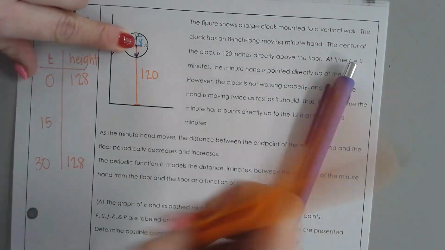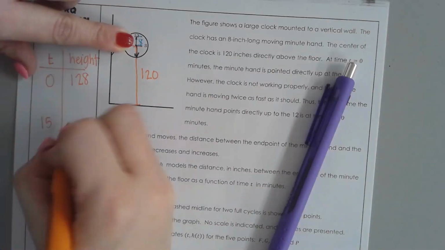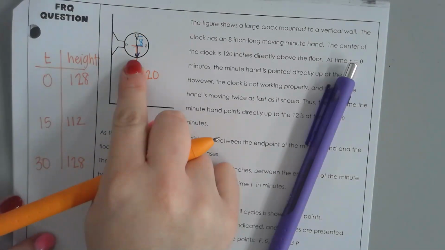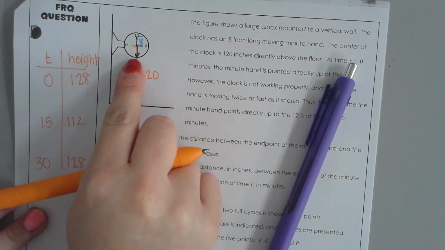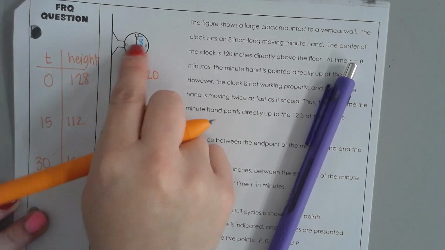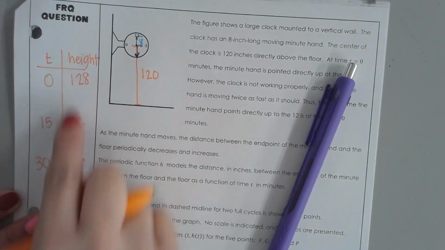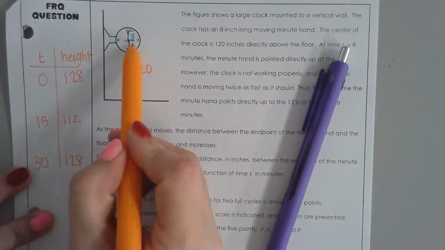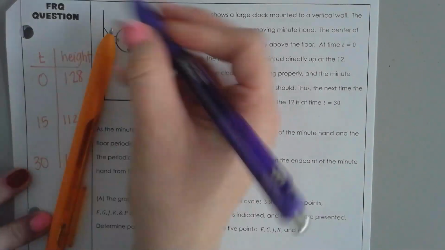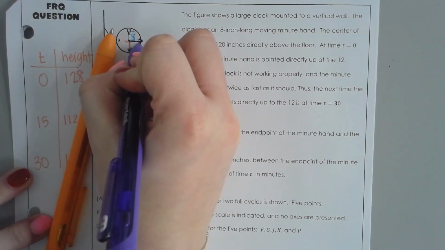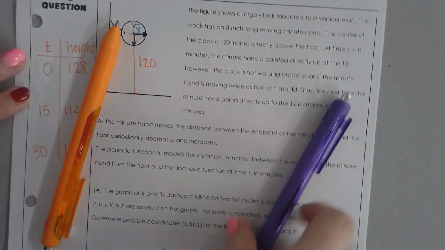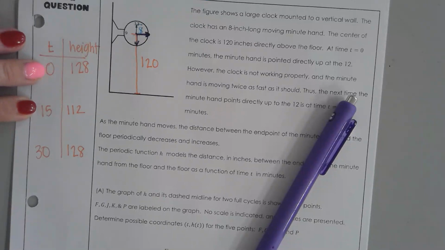So at 15 minutes, it's at the bottom. Then we'll find the halfway mark between those. When the minute hand is at the 3, what's your t? How many minutes have passed? It's halfway between these two.